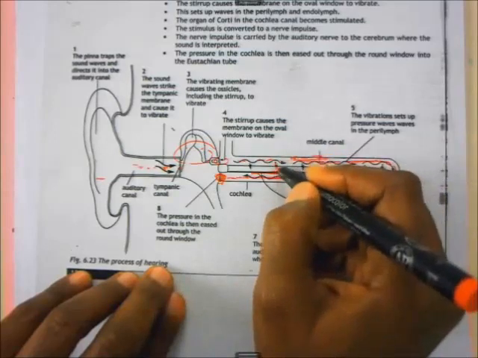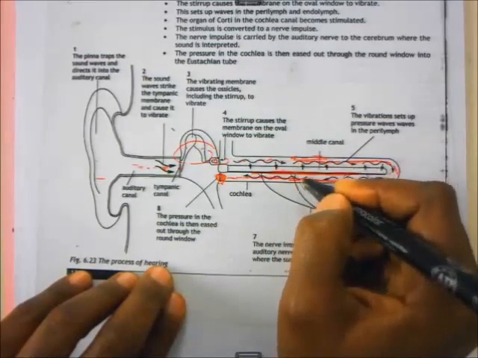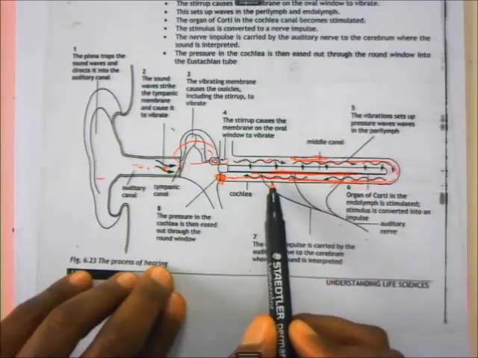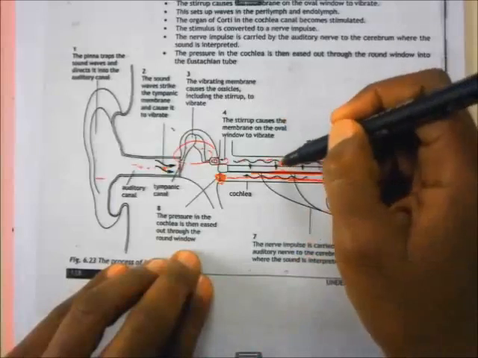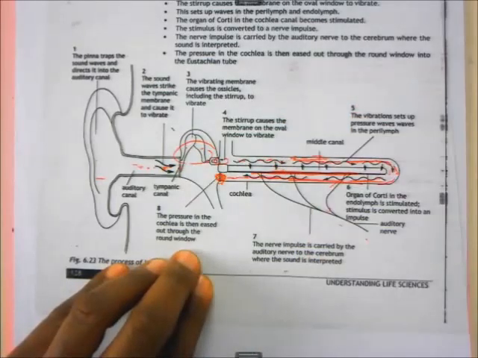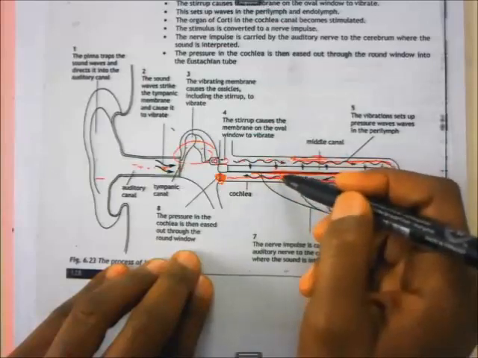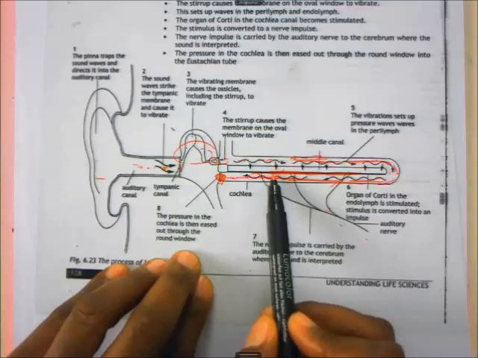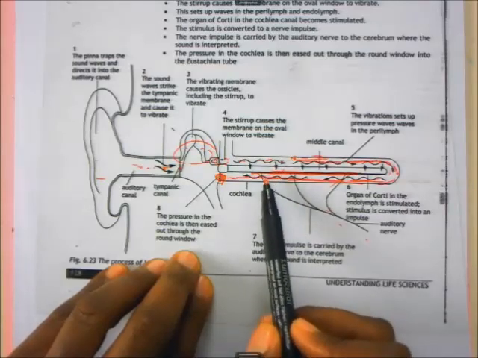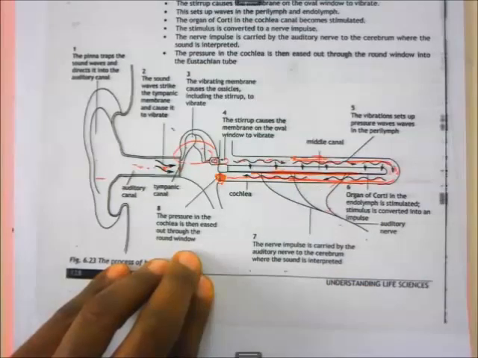But some of the pressure waves or the sound waves or the vibrations will move across the scala vestibuli to the scala media, and then here the pressure waves are going to stimulate the hair cells of the organ of Corti.